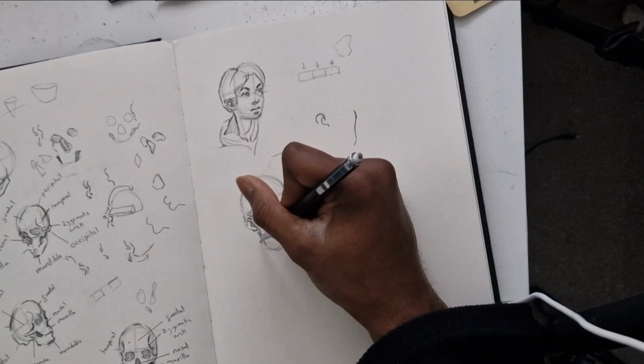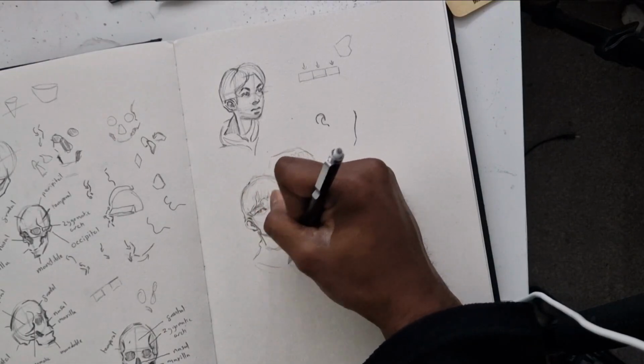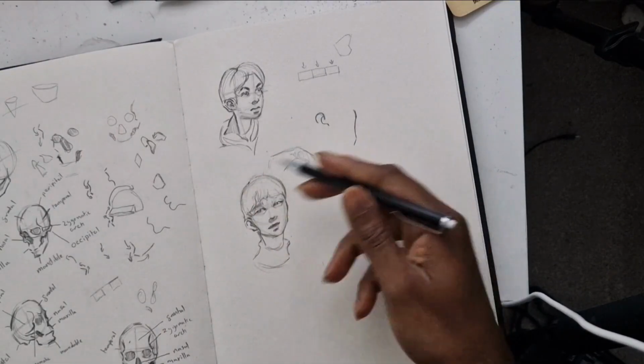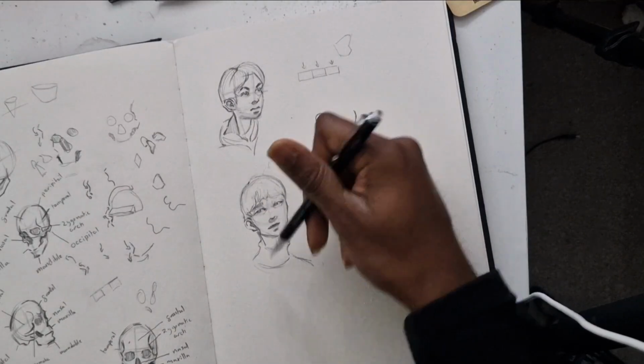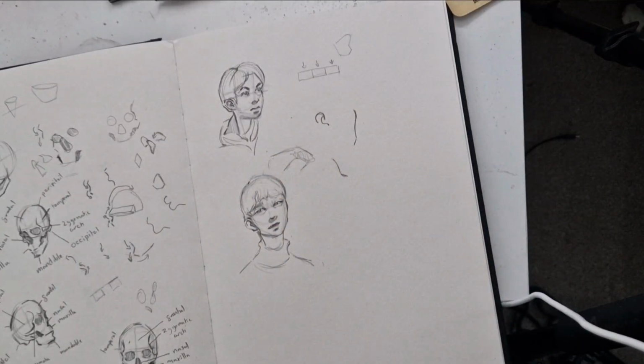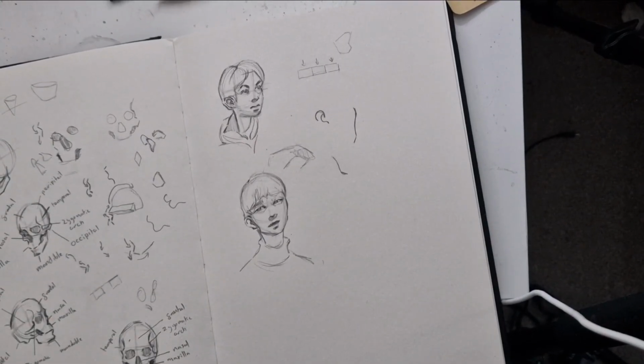And then we can just quickly roughly draw in some sort of closed shape like that. But yeah, you can see that gives us our face.